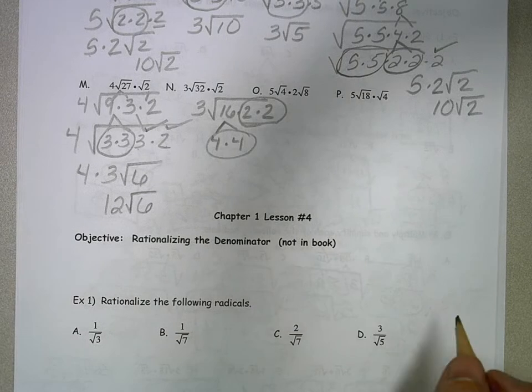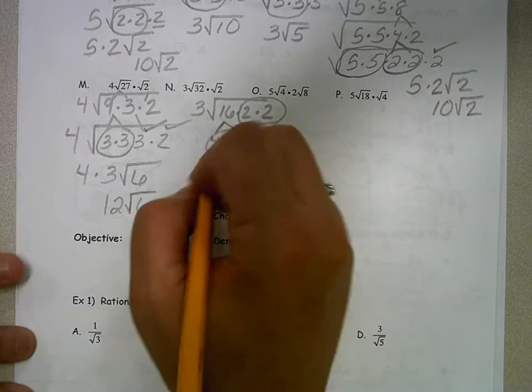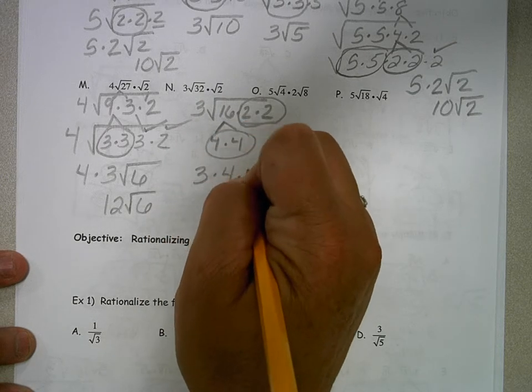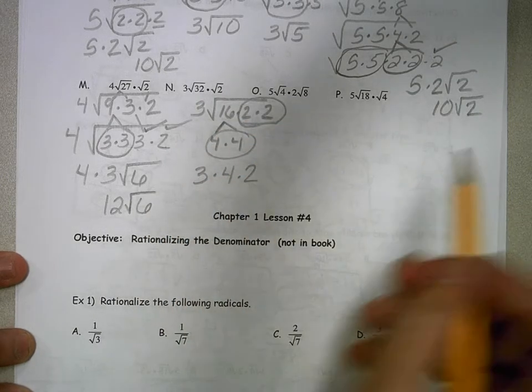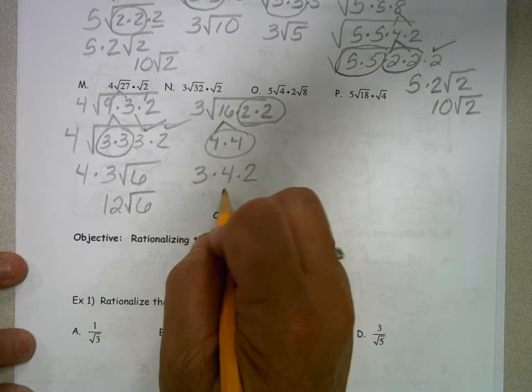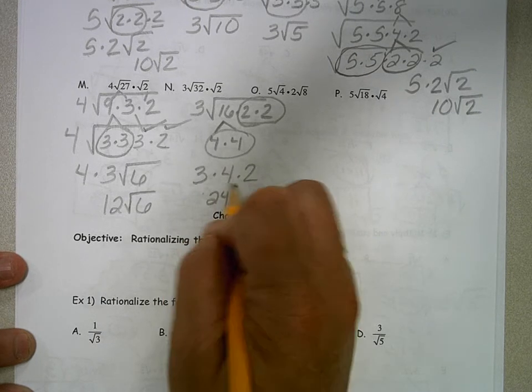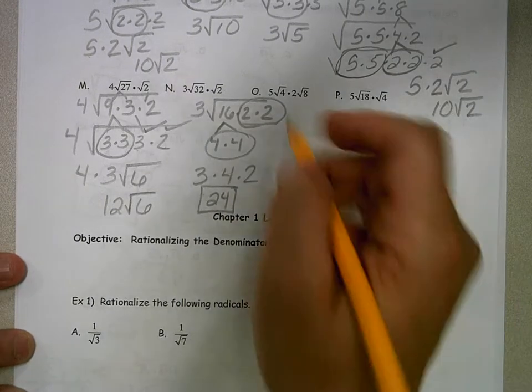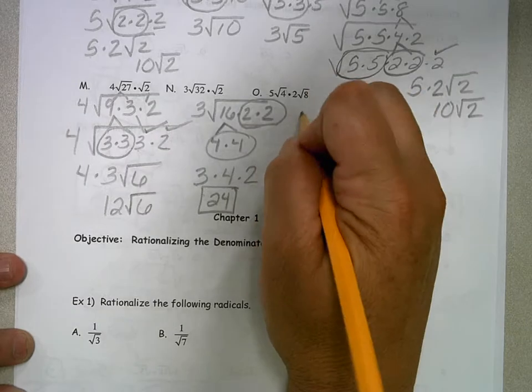So in this case, everything comes out from underneath the square root sign, and you will have a 3 times a 4 times a 2. 3 times 4 is 12, times 2 is 24.